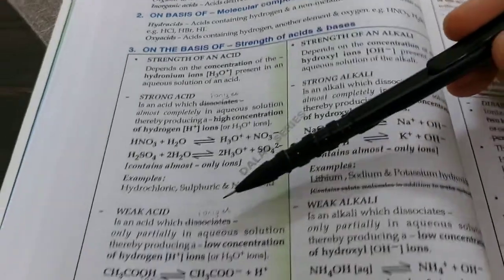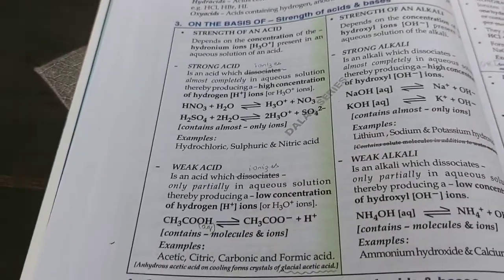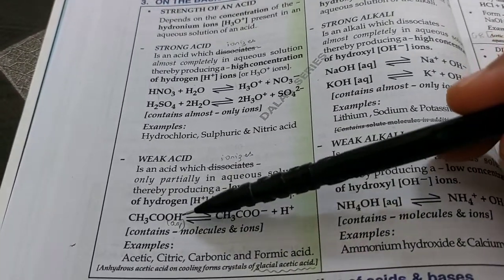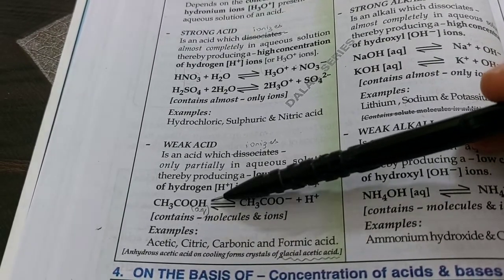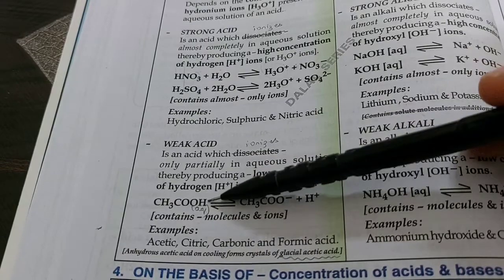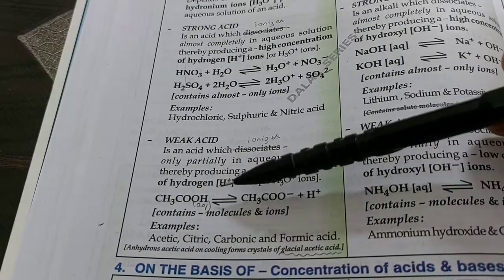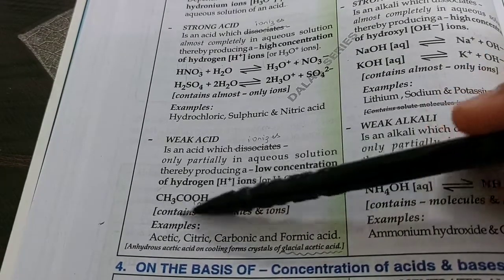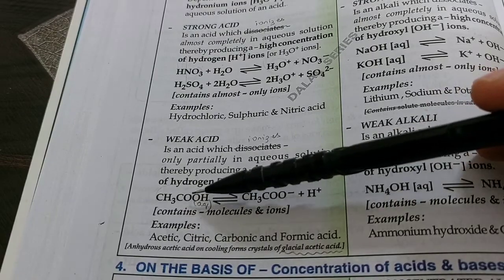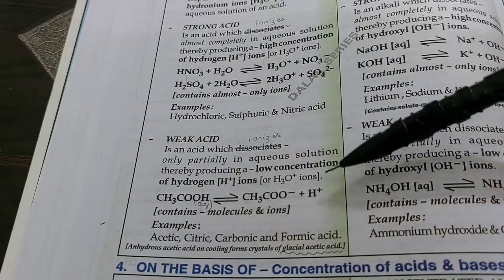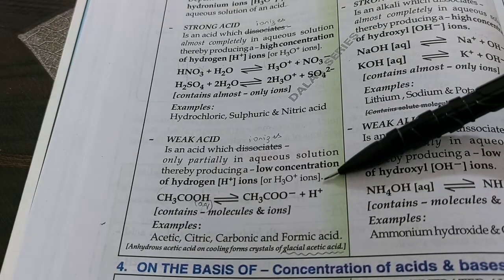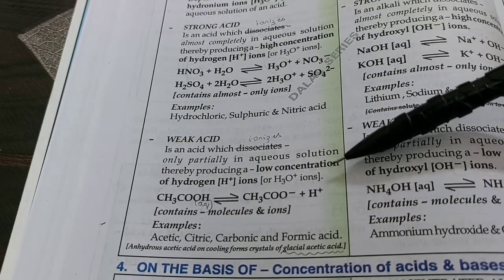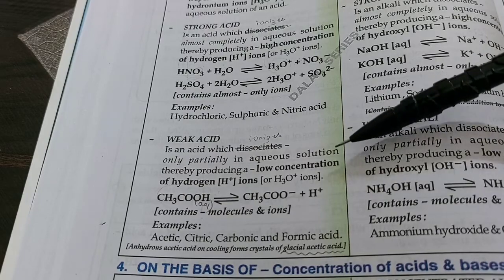But there are some weak acids which ionize only partially. For example, when you dissolve acetic acid in water, so aqueous has to be mentioned, dissolved in water, not all the molecules will ionize. Most of them will remain as intact molecules. Very few of them will break up to give you hydrogen ions. If you speak about it in the language of hydronium or hydrogen ions, it's one and the same.